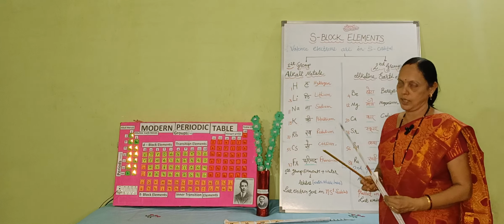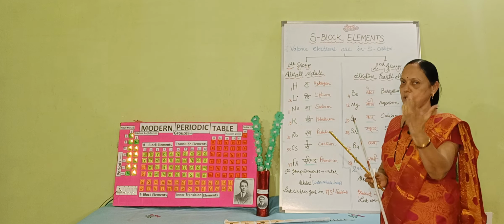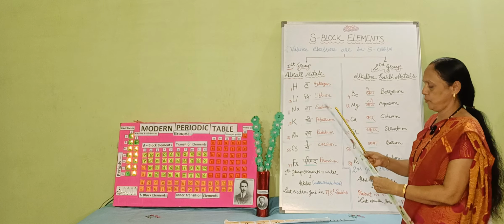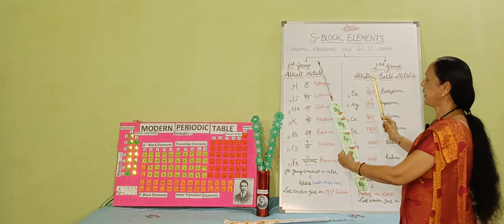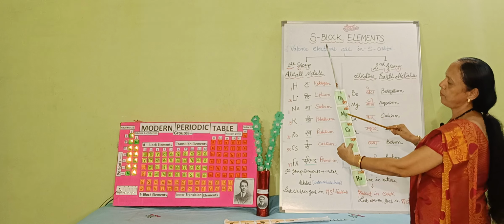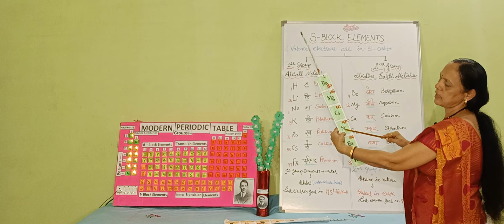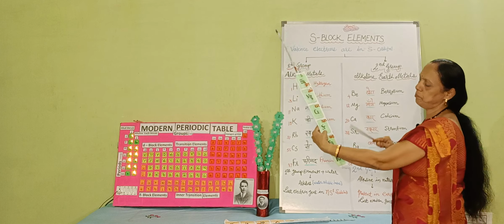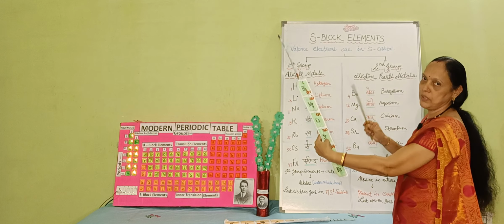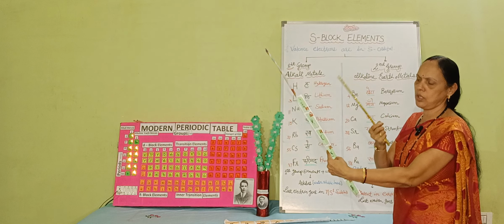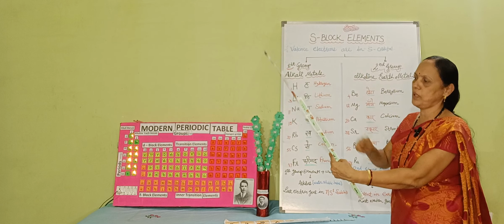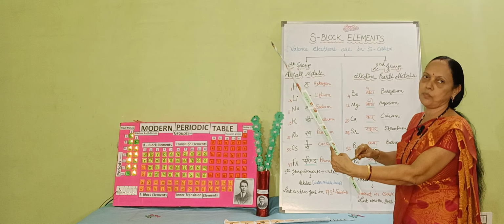How to learn these? I want to give you a small mnemonic, a small trick to learn these elements also. Beryllium is Beta, magnesium is Mange, Ca, calcium, is Car, Sr is Scooter, Ba is Bappa and Ra is Raji. So this is a small mnemonic for these 6 elements: Beta, Mange, Car, Scooter, Bappa, Raji.